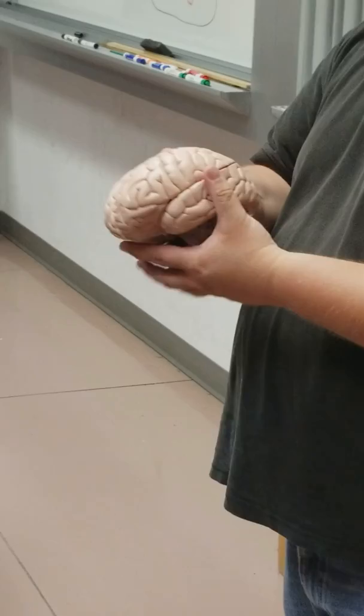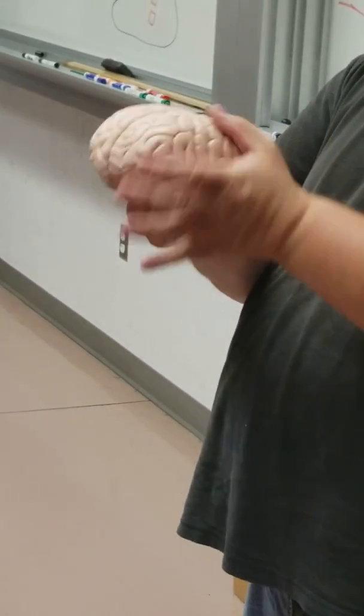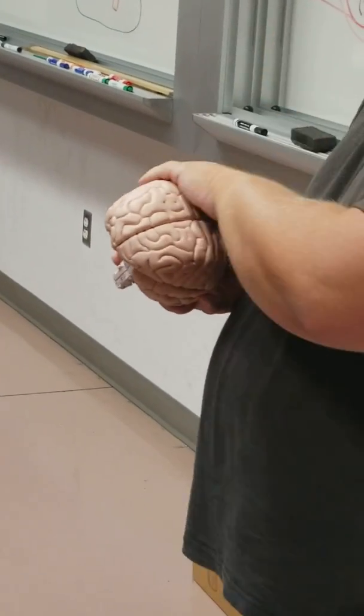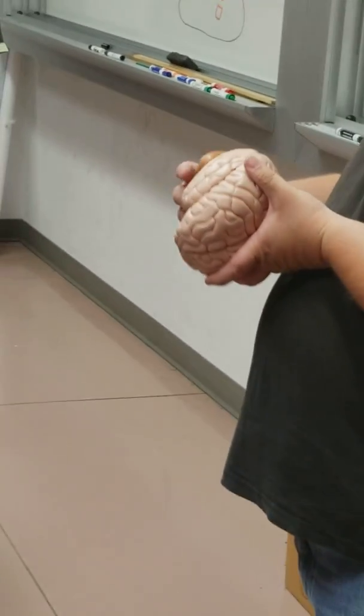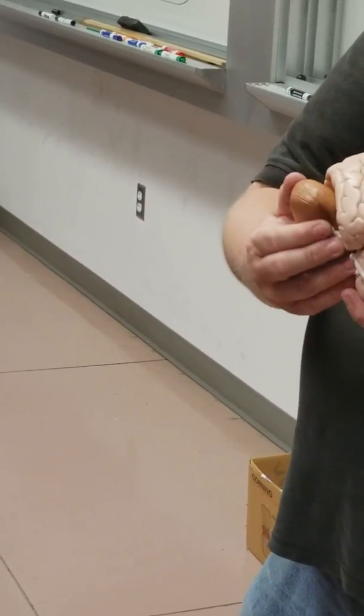Now the brain has two sides to it. We have two hemispheres. We have left and right hemispheres. It's also got two main portions, the cerebrum, which is this main upper region, and the spaghetti knot at the back is going to be the cerebellum. So we have the cerebrum and the cerebellum.